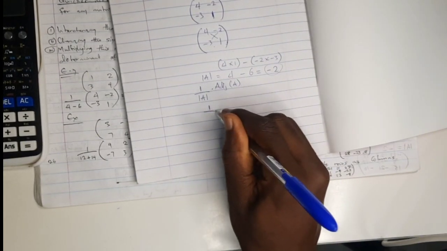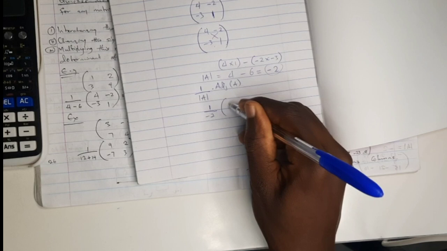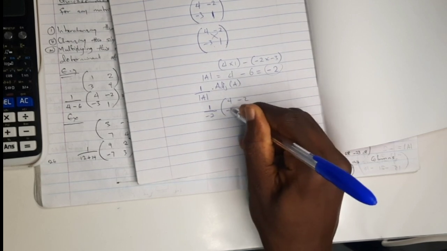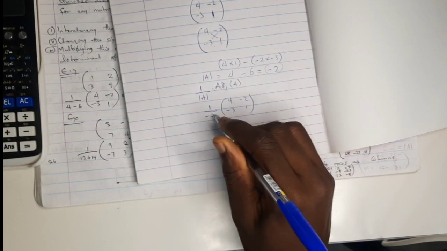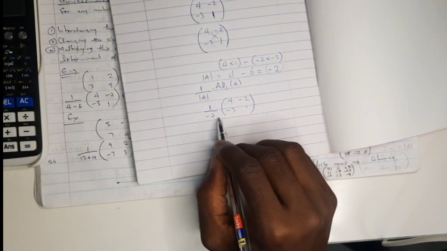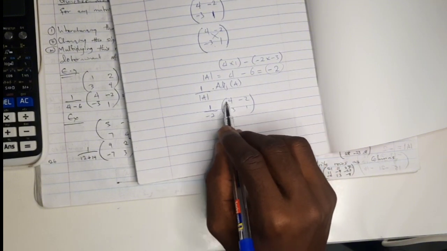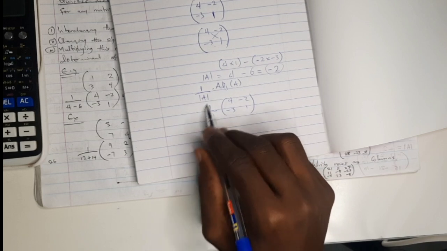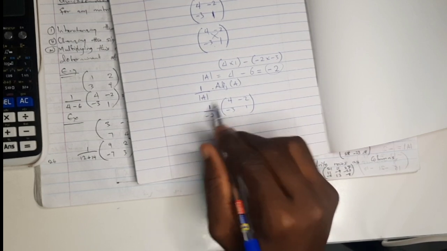So we have 1 over negative 2 divided by 4, minus 2, minus 3, and then 1. For scalar multiplication, it's basically multiplying every single element in that matrix by the scalar over here.